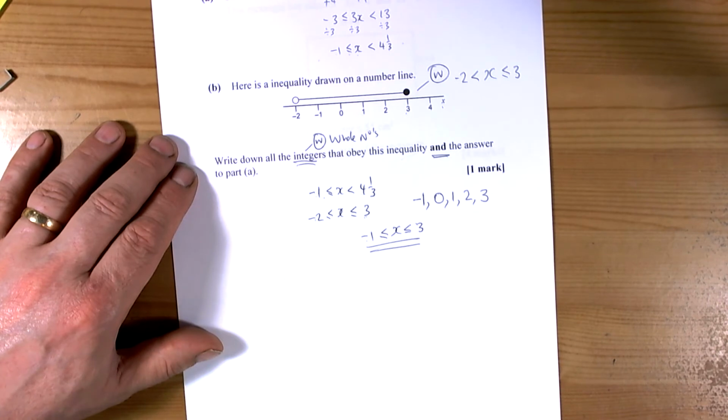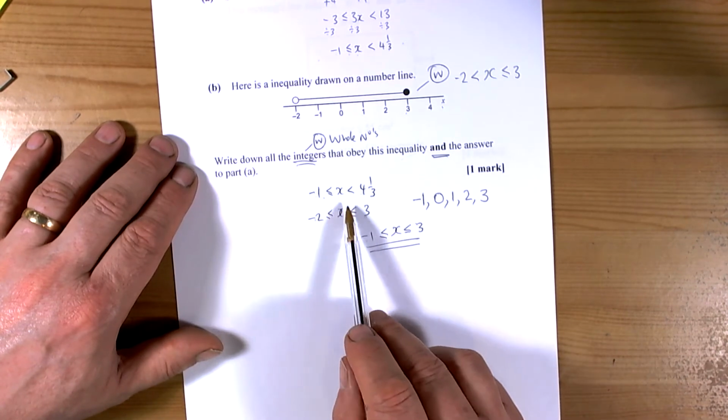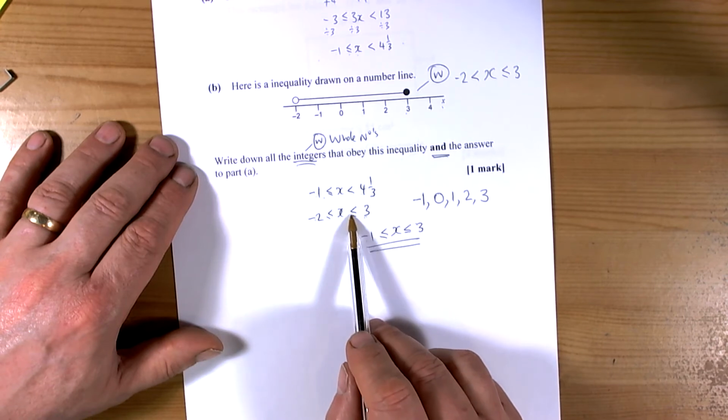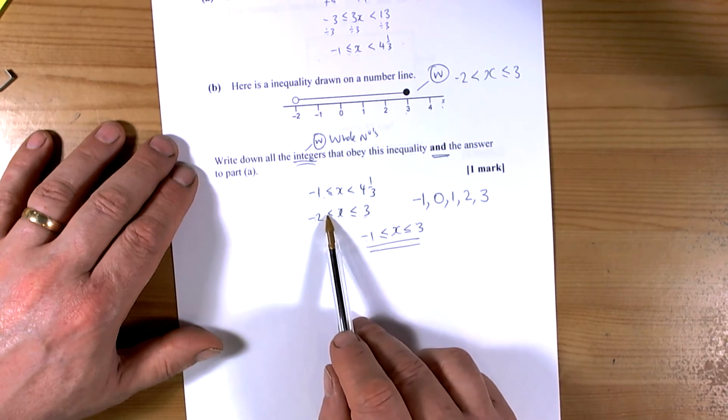And we'd check in our minds, negative 1 goes there, no problem. 0, 1, 2 and 3, no problem. And we've not got any bigger than 3, so it will work for both inequalities.